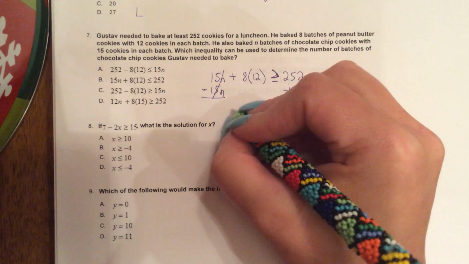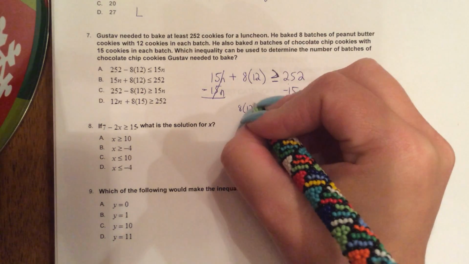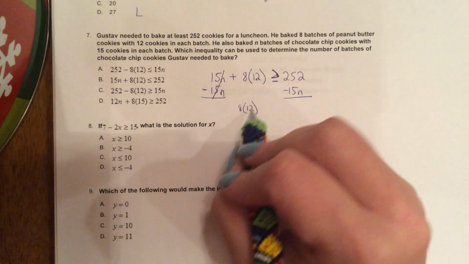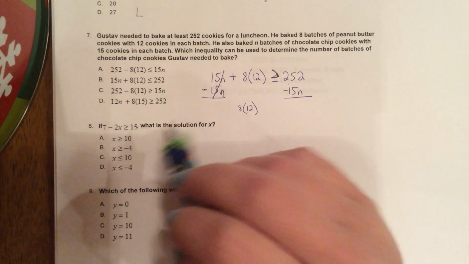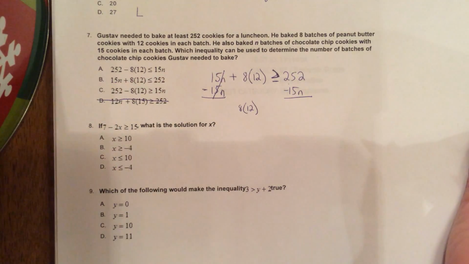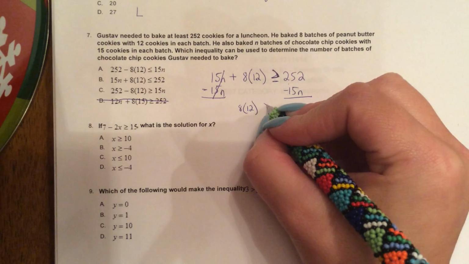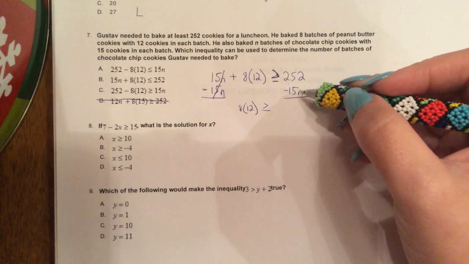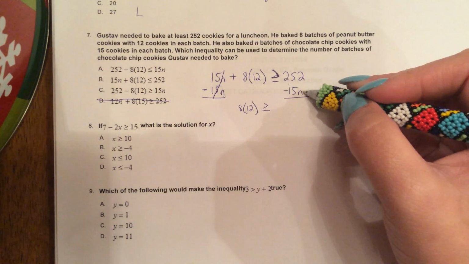So that cancels, and we're left with 8 times 12. Okay, we're not solving this, so we're not going to simplify this because our answers all have 8 times 12, except for D. So we could definitely go ahead and mark that out. Okay, and then we still have our greater than or equal to sign, and you can't put the n's with the no n's. They're not the same family.